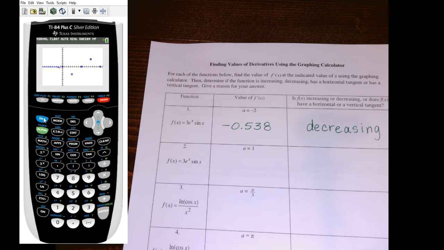Man, I've got a stat plot on, so let me turn that off. So I'm going to turn my stat plot off so that when I graph, let me do a zoom 6, so that when I graph, I get just my normal graph, no scatter plots going on.